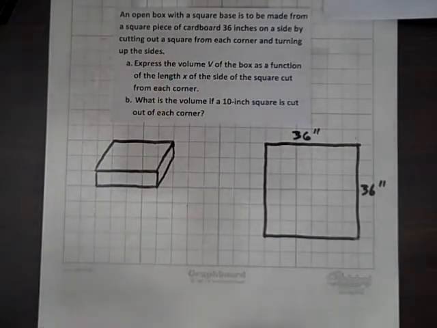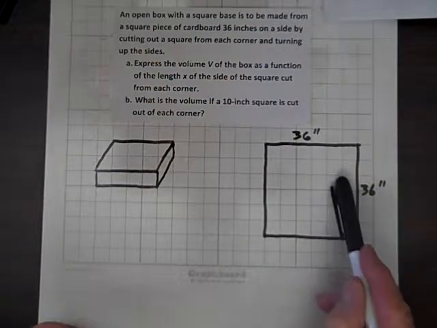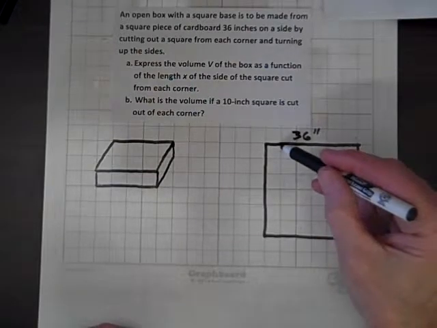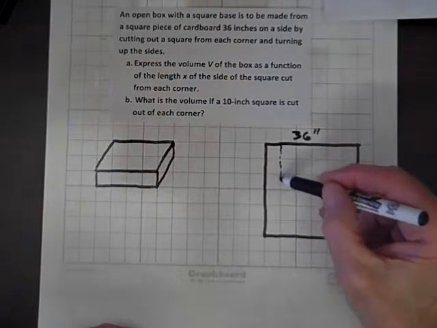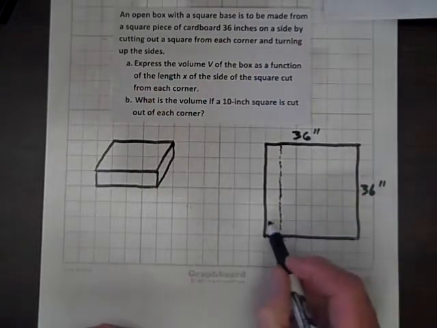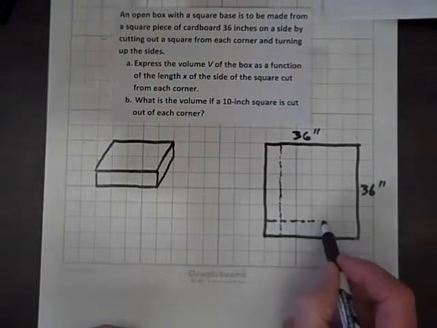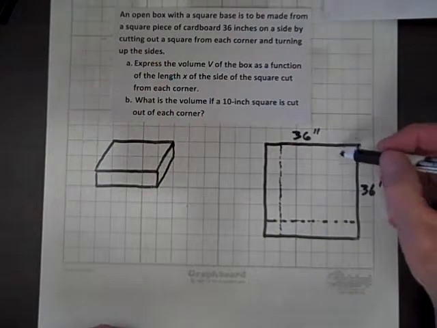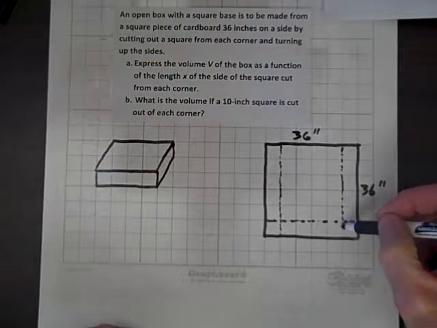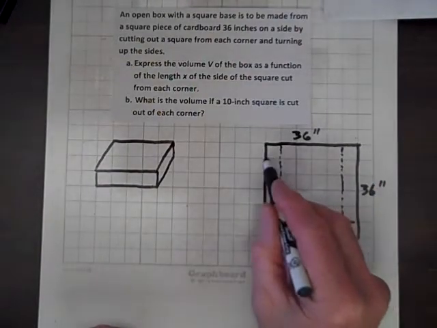Our task is to construct a box, at least on paper, cut from a square piece of cardboard with a square removed from each corner, and then the remaining sides folded up. And when we do that, we'll have an open top box.